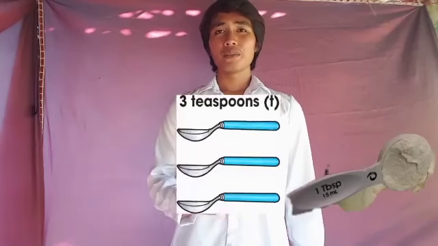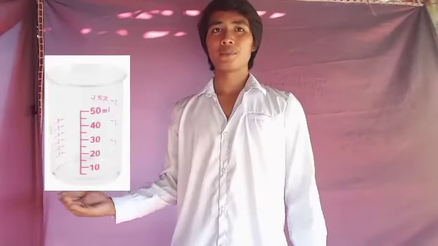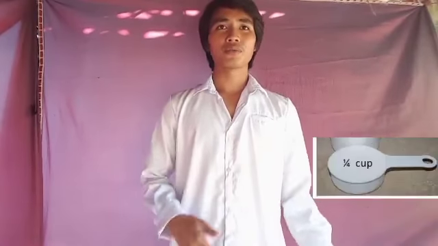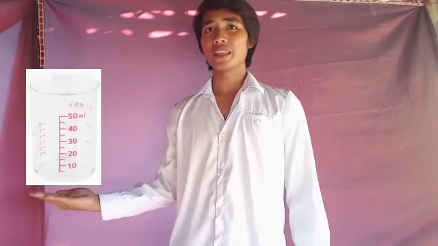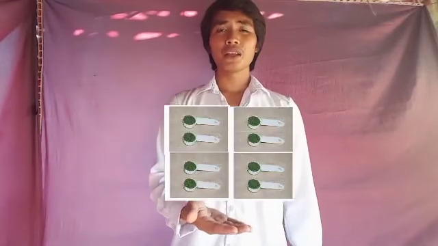So I have a table of dry ingredients here. First, 1 tablespoon, 3 teaspoons equals 15 ml. 1/8 cup equals 2 tablespoons equals 30 ml. 1/4 cup equals 4 tablespoons equals 50 ml. 1/3 cup equals 5 tablespoons plus 1 teaspoon equals 75 ml. 1/2 cup equals 8 tablespoons equals 125 ml.